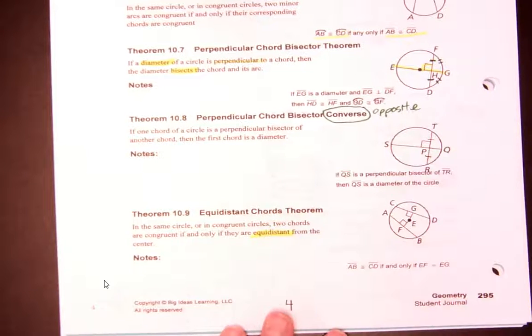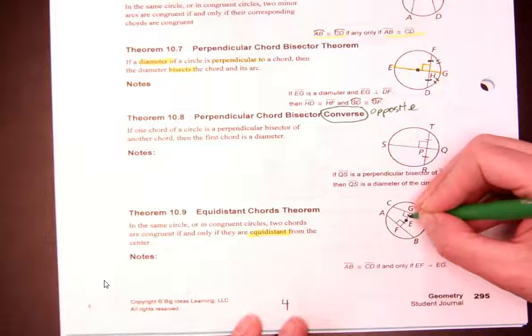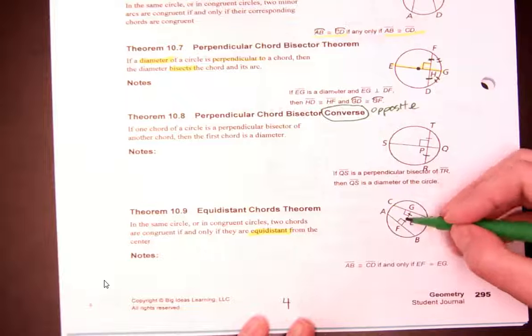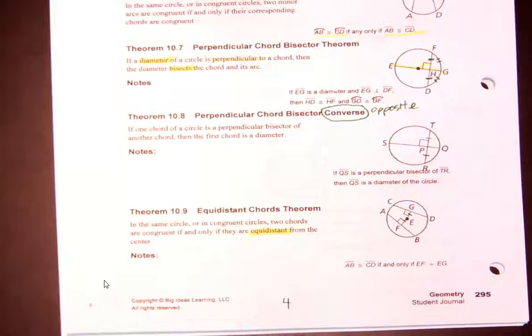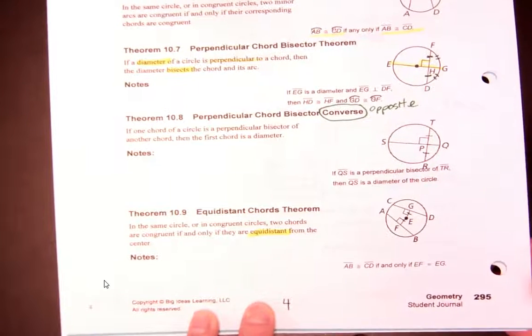What does that word mean? Yeah. And so if it doesn't tell us the chords are congruent, but it tells us that they're the same distance from the center, and that always means perpendicular distance because, you know, distance can change depending on the angle. So those are the things we use for this part of the notes.